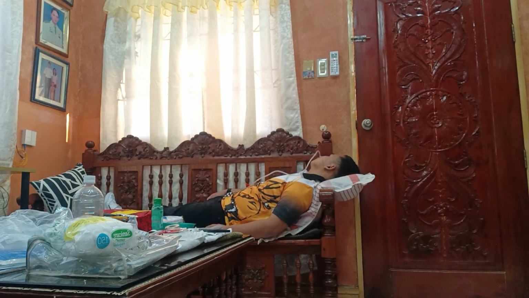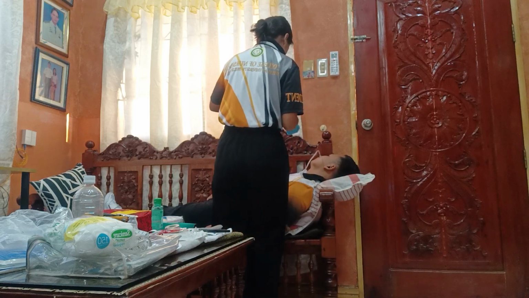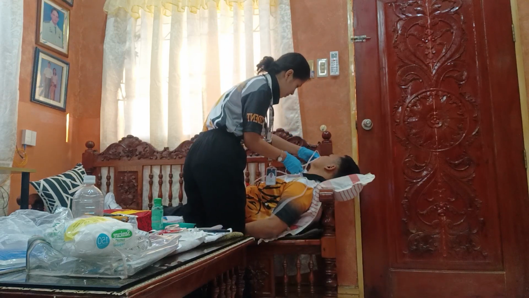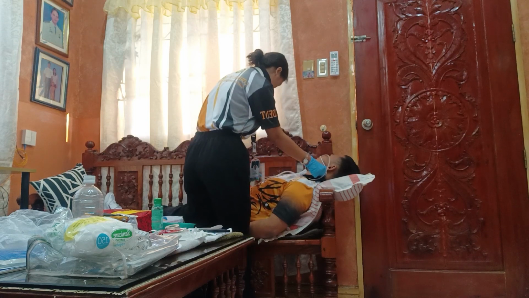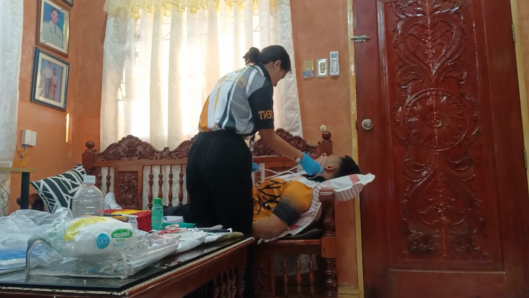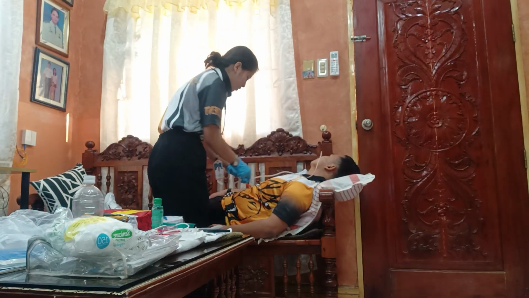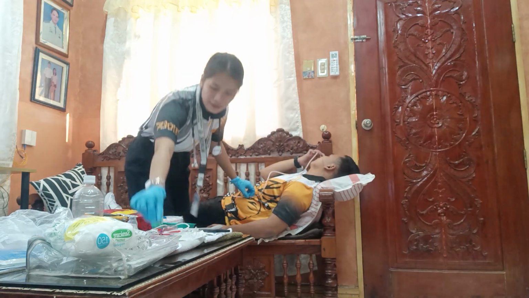Okay, sir. Tapos isi-secure natin sa gilid po ng gown ni patient using the rubber band.